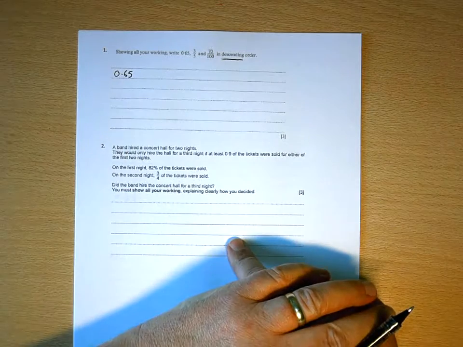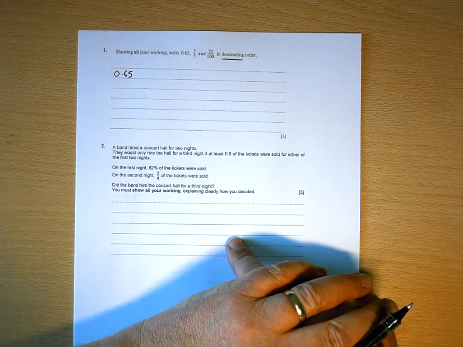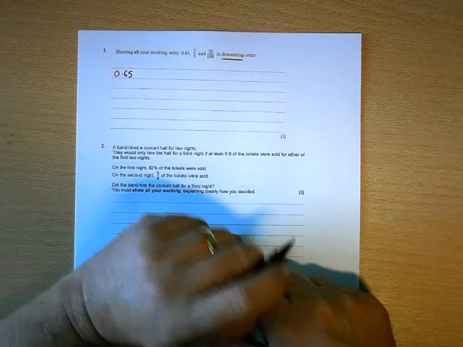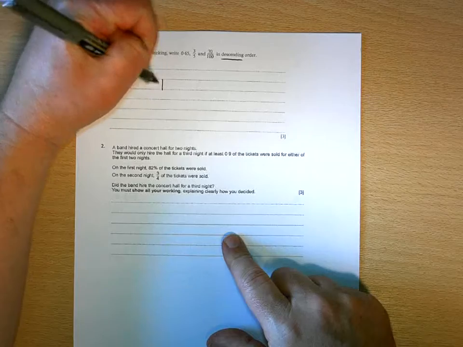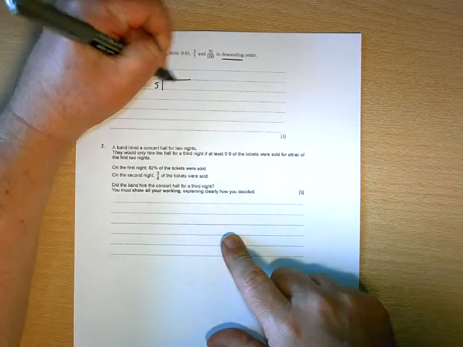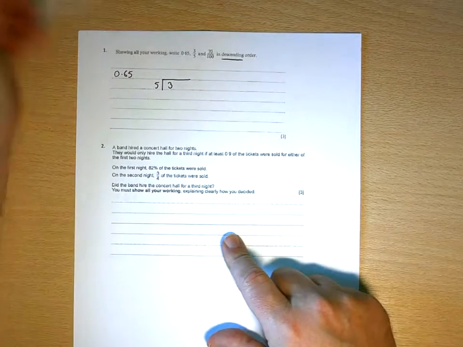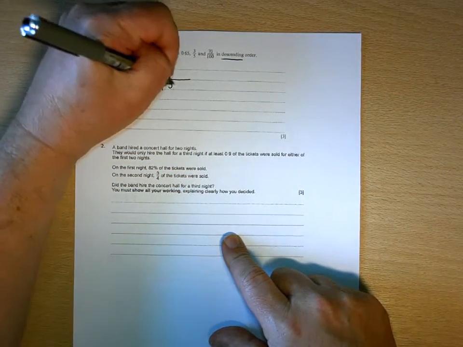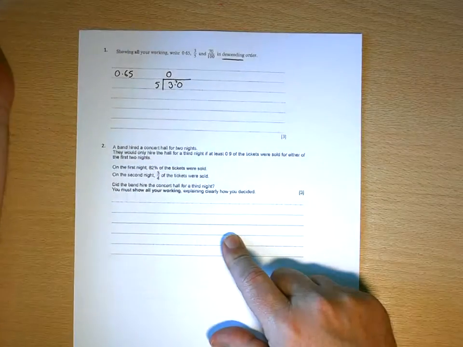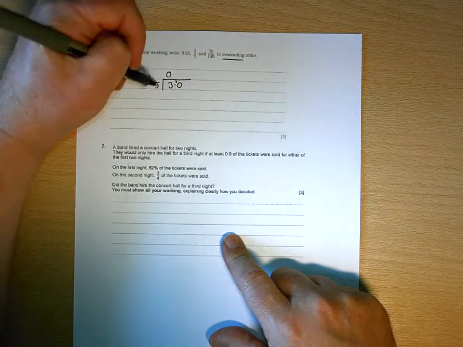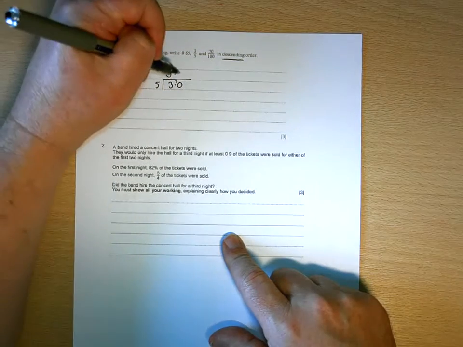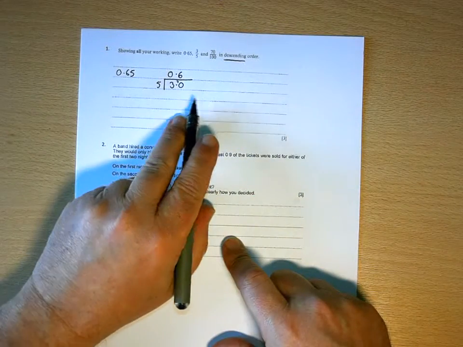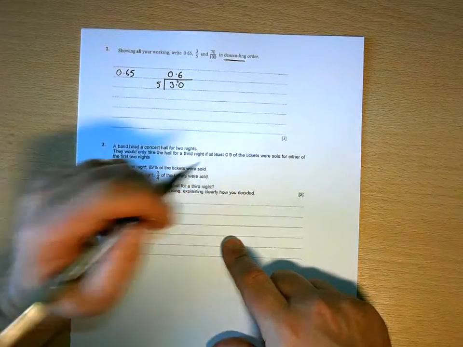Three-fifths, you should know what the standard decimal equivalents of fifths are, but in case you don't, the way that you could work that out would be to divide, and you would divide the bottom into the top. So 5 goes into 3, doesn't, so you move the remainder along, and 5 into 30 goes 6. So 3/5 is equivalent to 0.6.